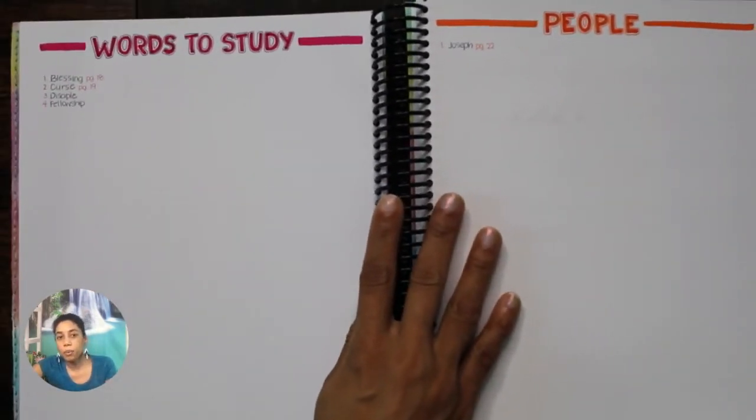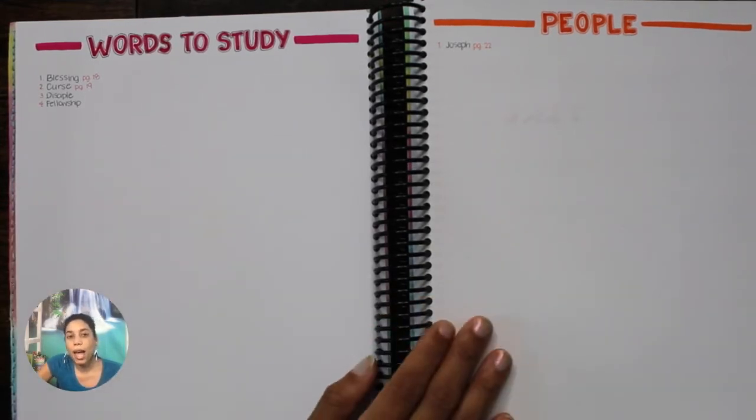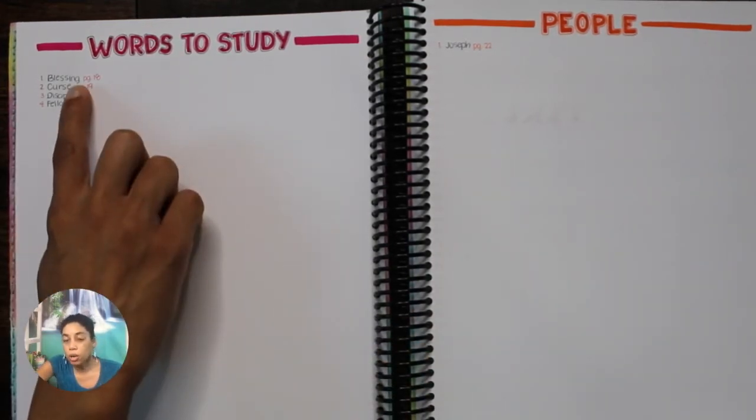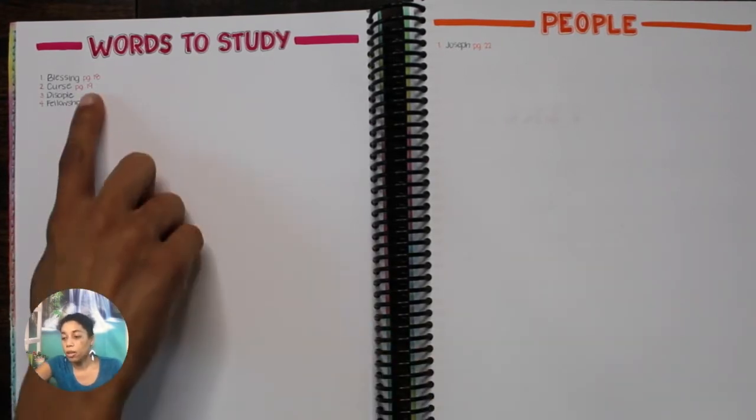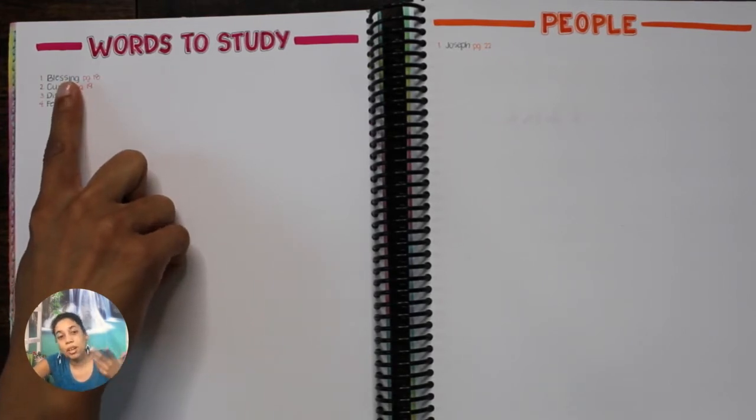As I mentioned, I have a words to study page. And so here, basically, I list words that I want to study throughout my studies. If I'm reading a passage or something and a word pops into my head, I might write it here. Or as I'm doing the word study, I'll come back and add it. And then I will add the page numbers. And you will see on like page 18, I have a word study on the word blessing. And word studies is one of the types of pages I like to do.